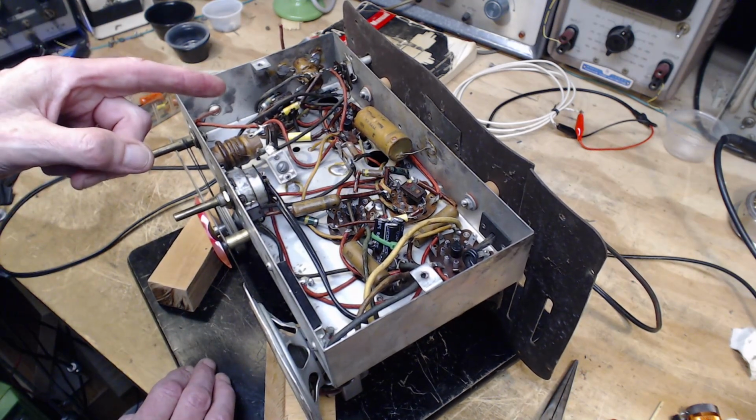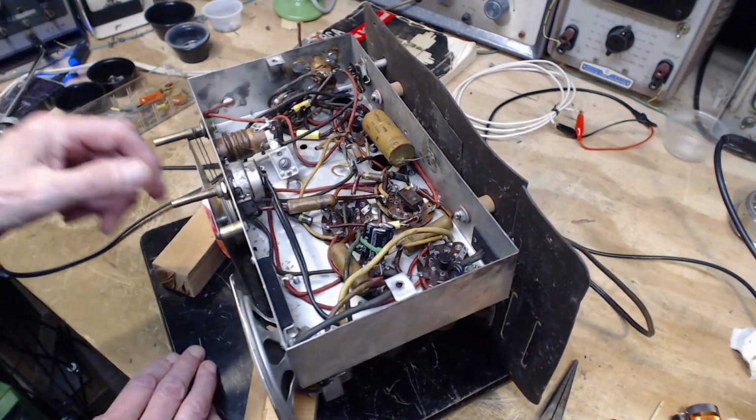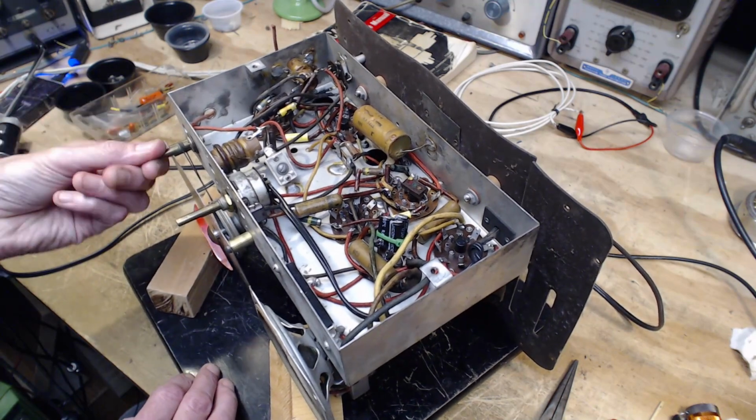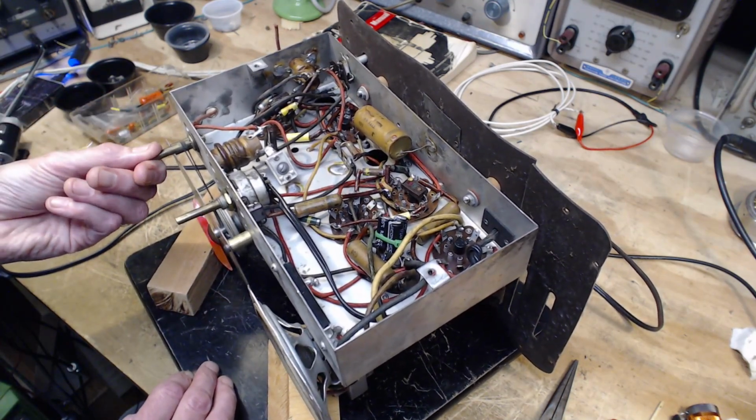Plus the bias now would be, well, who knows what it is. I have to put a voltmeter on it. Yeah, I really blew the opportunity to do an interesting experiment here. But how come it's not picking anything up at all?